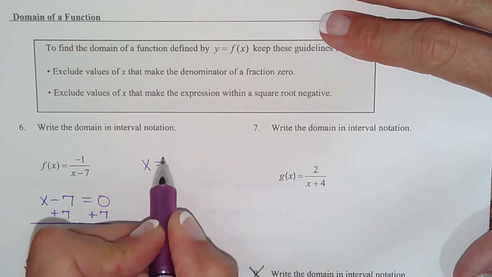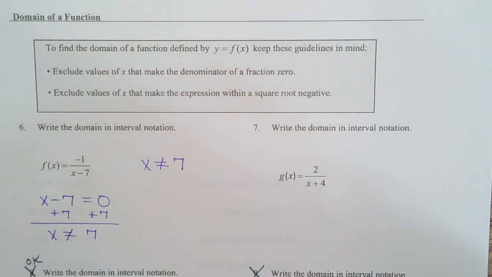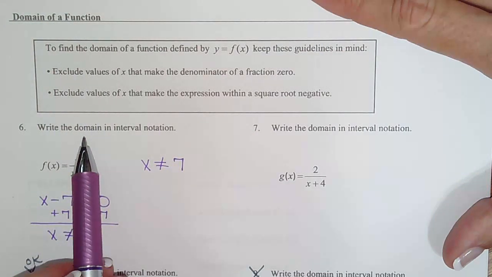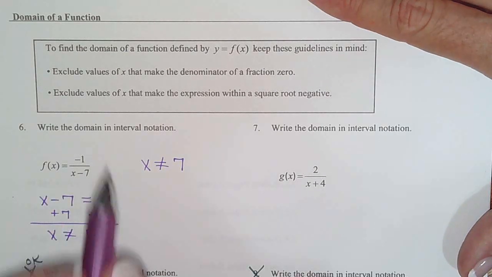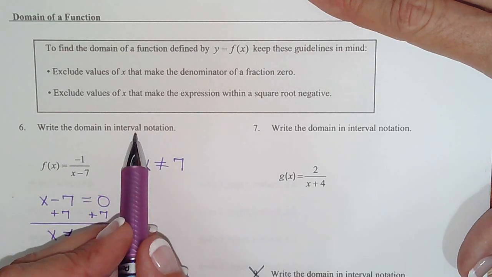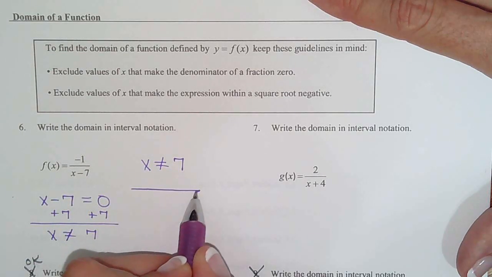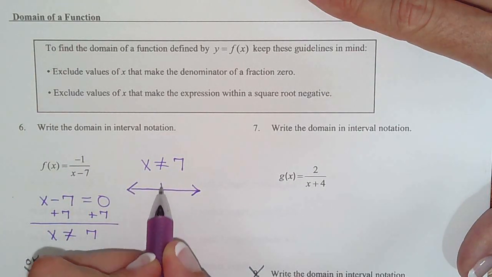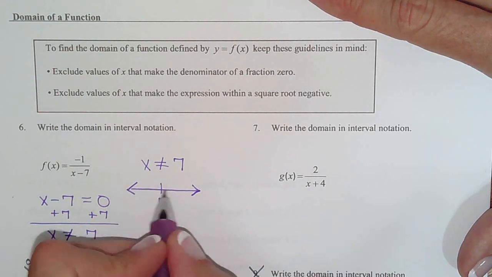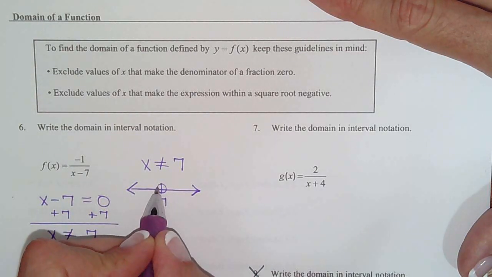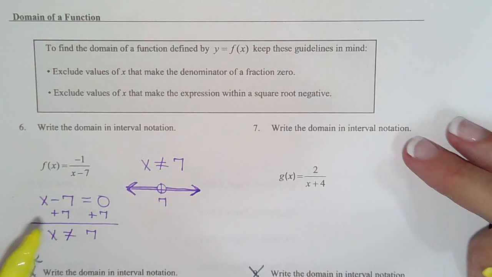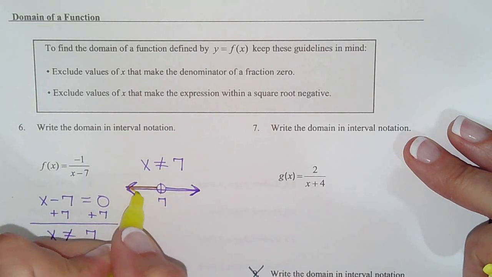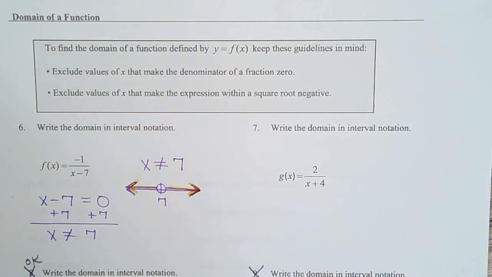It would be fine and dandy if you could circle that and have that be the answer, but look what the directions say. Interval notation, that's the parentheses and the brackets. And remember when we were doing inequalities, I said the easiest way to do interval notation is to graph it. So this right here means x can be anything but 7.